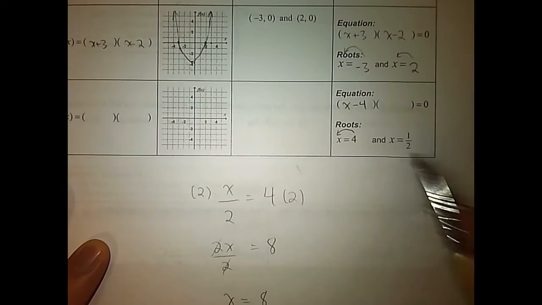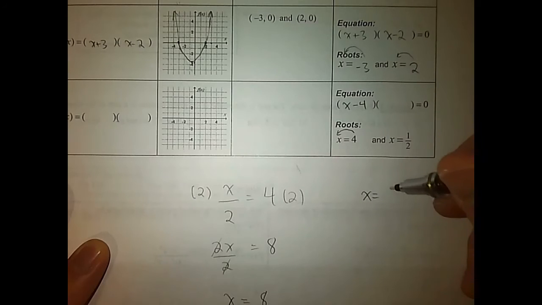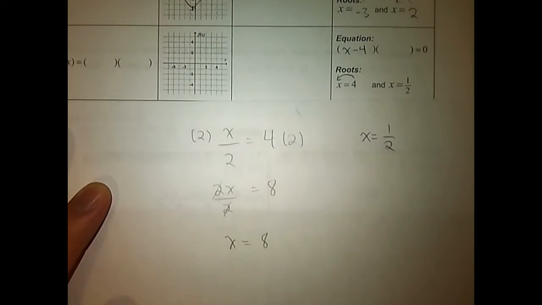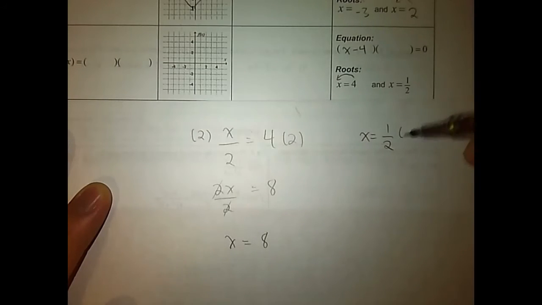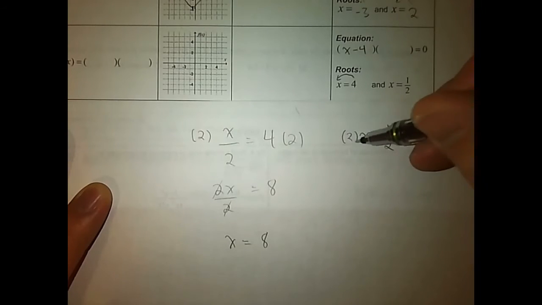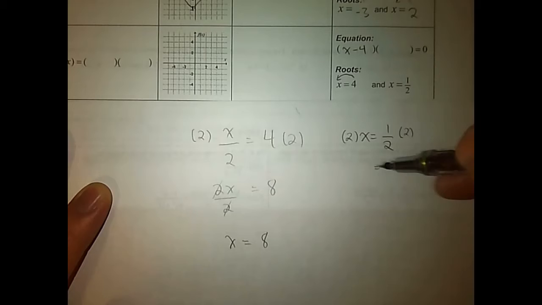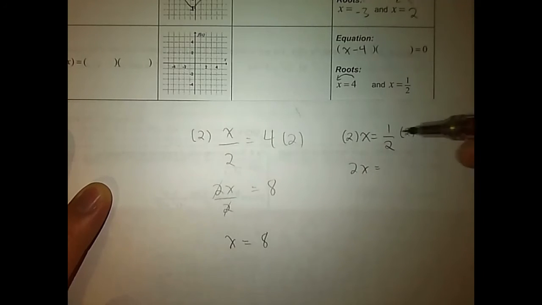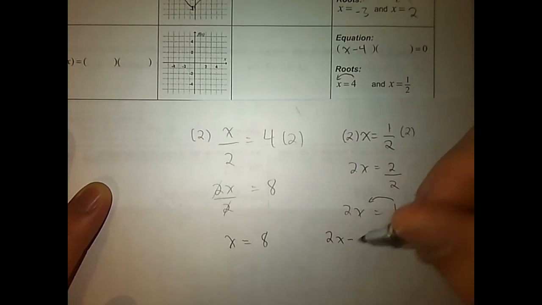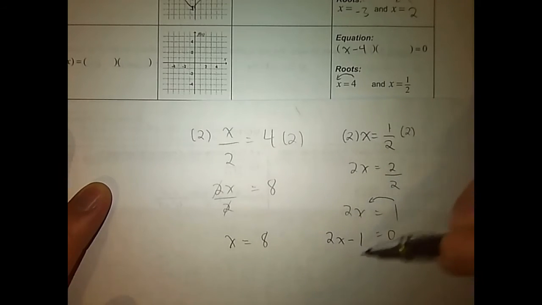So I want to do the same thing here with this fraction. x is equal to 1 over 2. So I'm going to multiply both sides by the denominator. In this case, 2. Whatever I do to one side, I do to both sides. When I multiply this side, I get 2x. And then I get 1 times 2 is equal to 2. These simplify to give me 1. And then I want 0 on one side. So I'm going to move this one to the other side. The side is 0. I get 2x minus 1. So this is going to be my other factor.